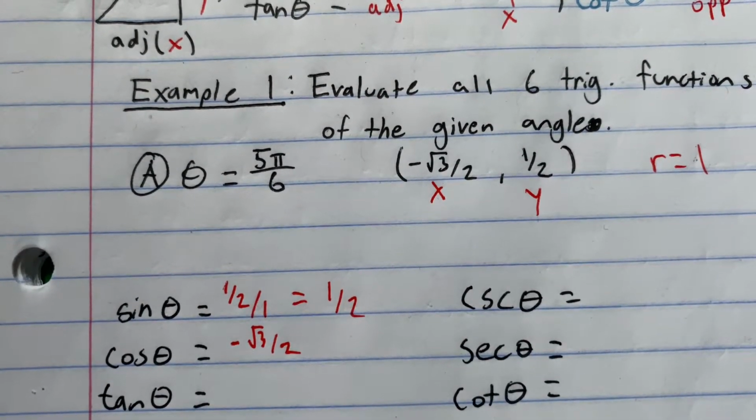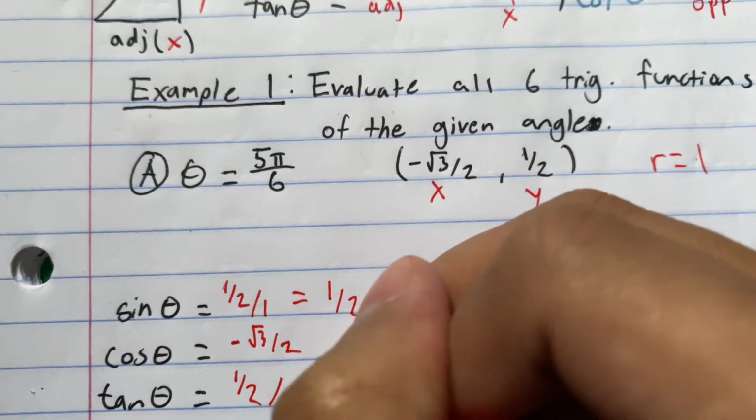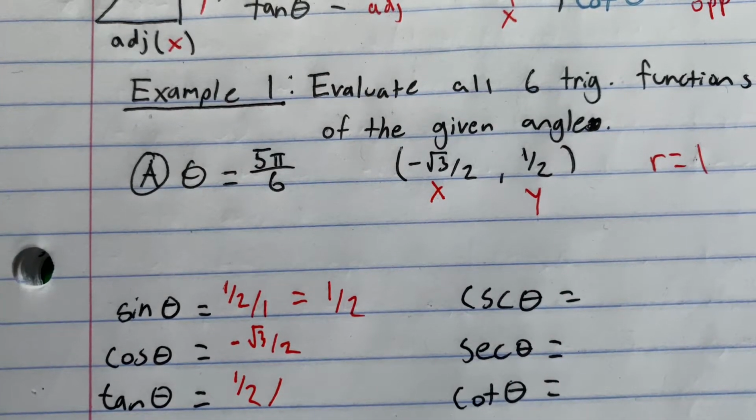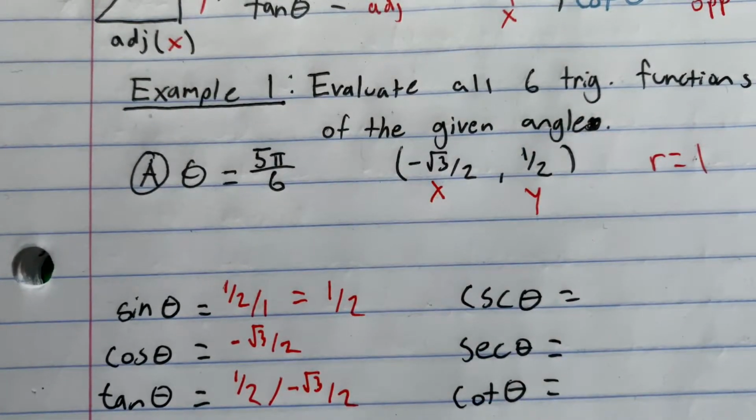And then my tangent is y over x. So I know it's 1/2 divided by negative square root of 3 over 2.